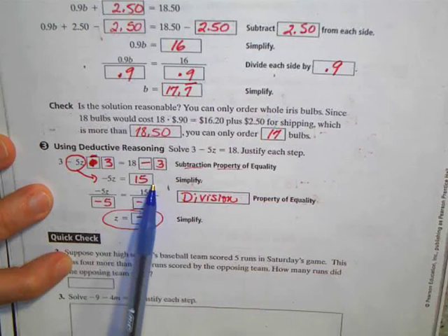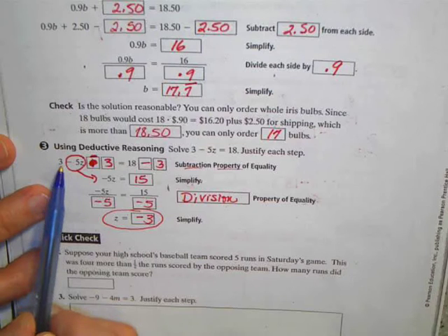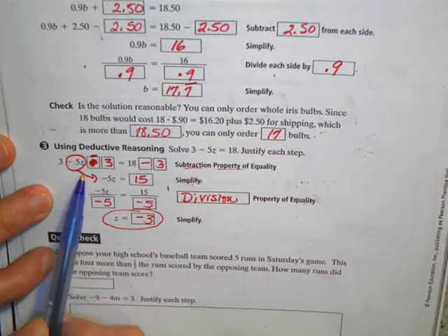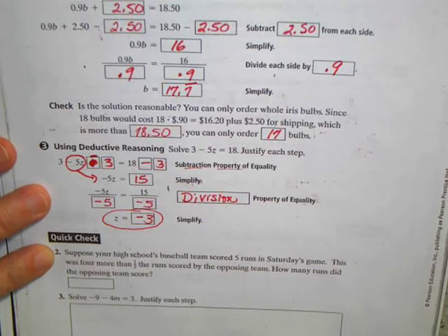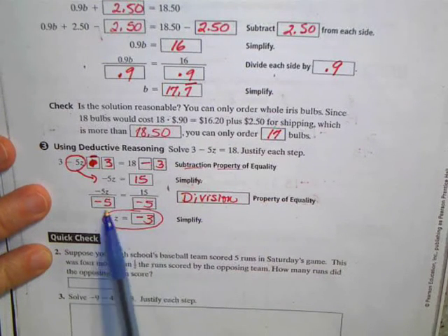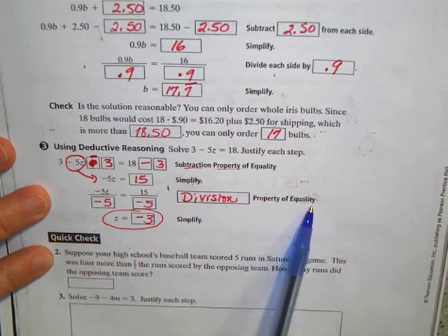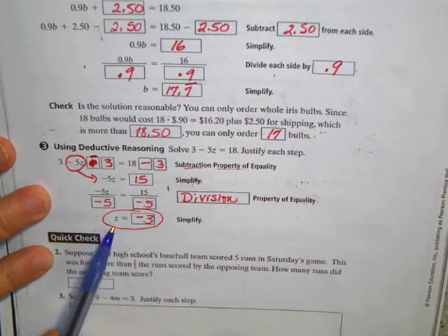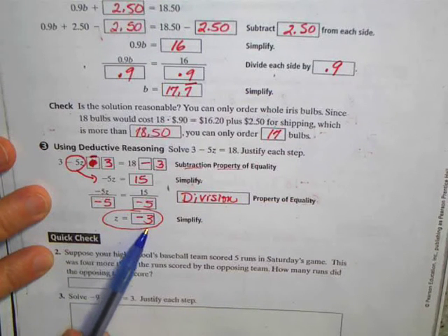18 minus 3 is 15. Oh, and I take that back. By definition of subtraction, that could be fine, because this is plus negative 5z. So instead of writing that out, I just apply it in my head and bring down the negative 5z. Sorry for the confusion. I will divide each side now by negative 5 using the division property of equality. So z is equal to 15 divided by negative 5, which is negative 3.